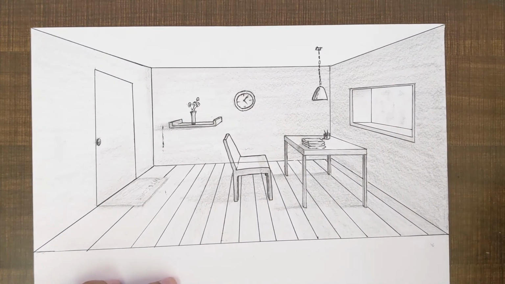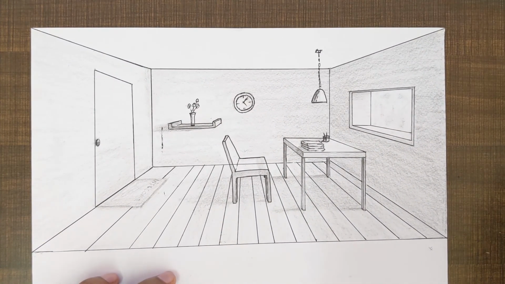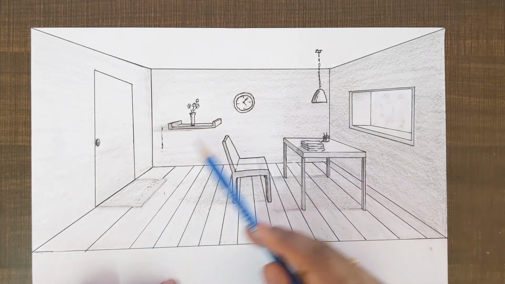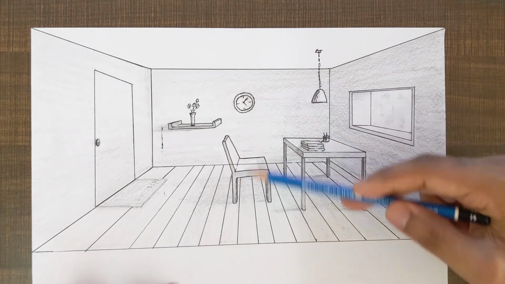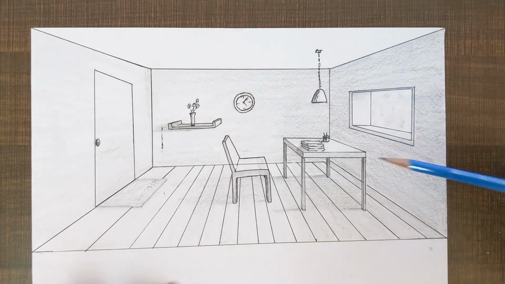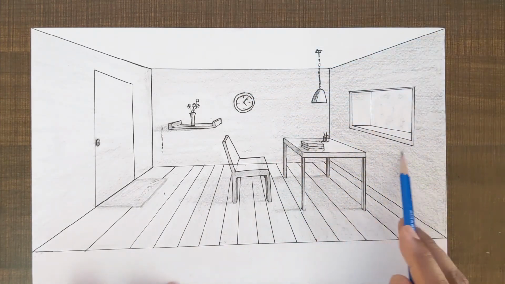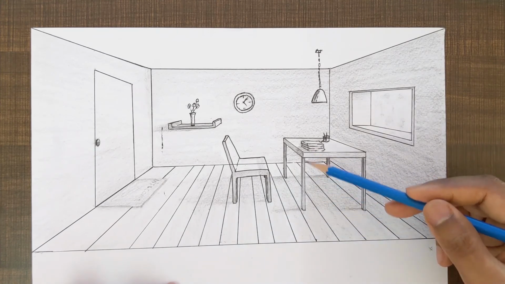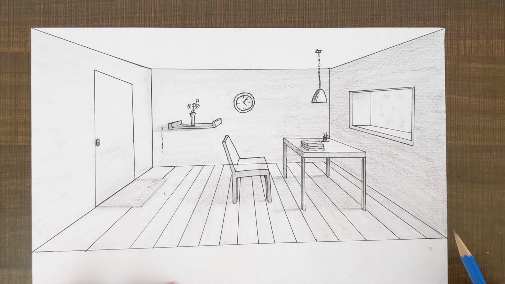So as you saw, it's not that difficult to draw a room in a single point perspective. Just make sure that all your lines go to the same vanishing point, and your horizontal lines are going to remain horizontal and your vertical lines are going to remain vertical.